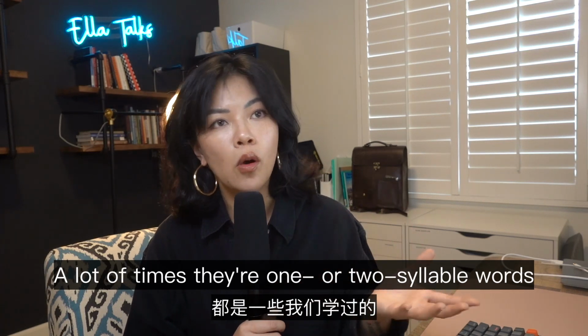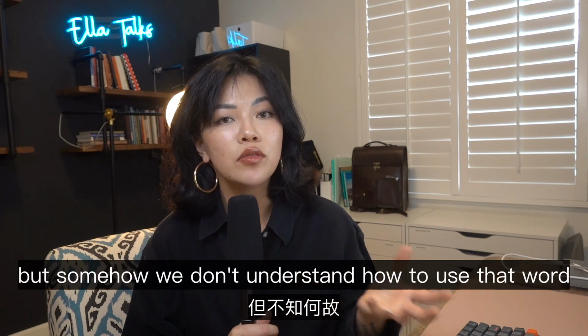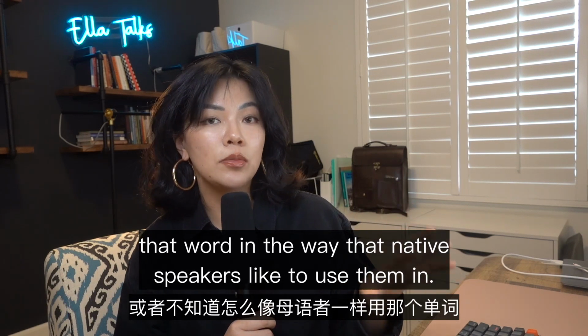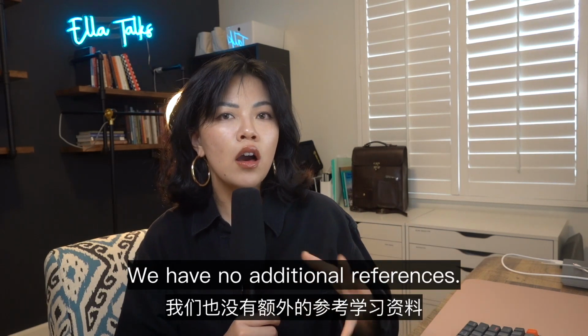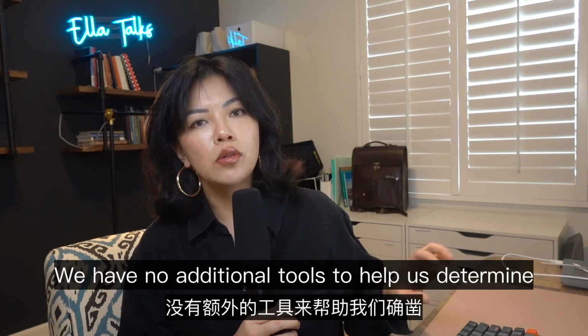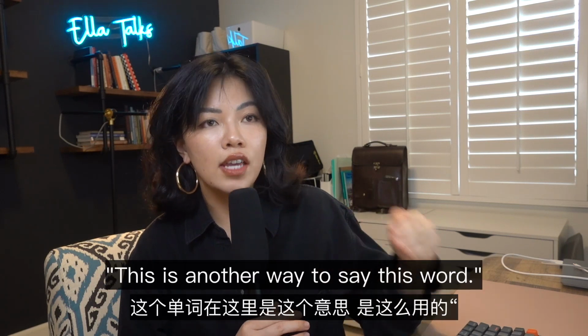A lot of times they're one or two syllable words that we've all seen, but somehow we don't understand how to use that word, or how to use it in the way that native speakers like to use it. We have no additional references. We have no additional tools to help us determine, this is another way to say this word.